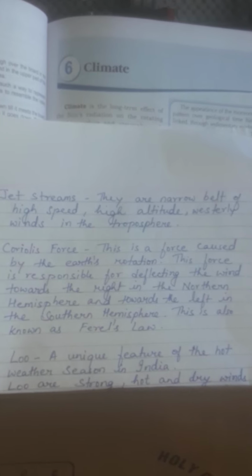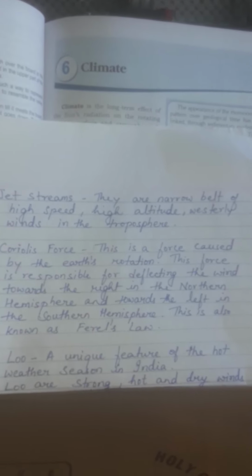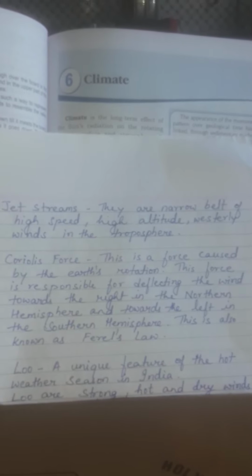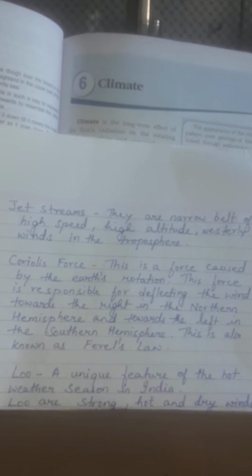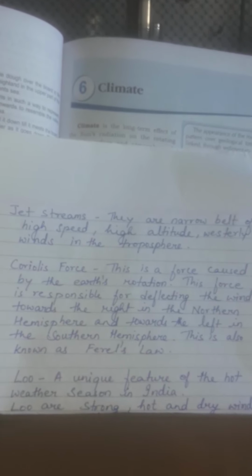Next one is Coriolis force. This is a force caused by the Earth's rotation. This force is responsible for deflecting the wind towards the right in the northern hemisphere and towards the left in the southern hemisphere. This is also known as Ferrel's law. The Coriolis force deflects the wind to the right in the northern hemisphere as well as to the left in the southern hemisphere. This happens due to the Earth's rotation.